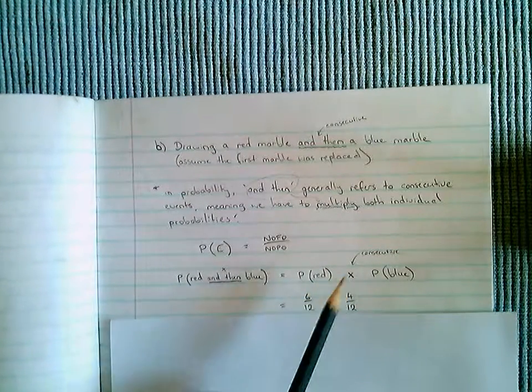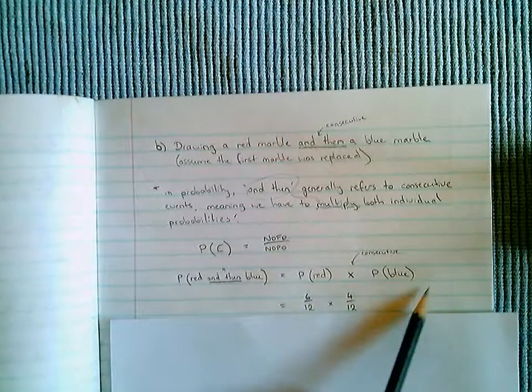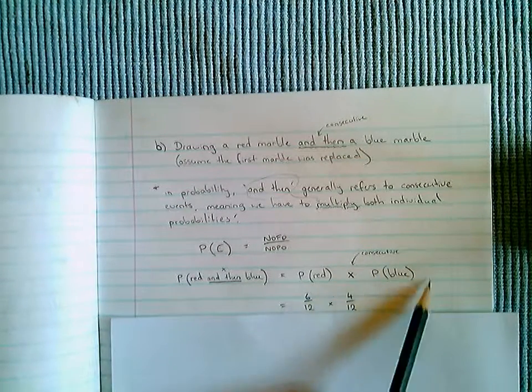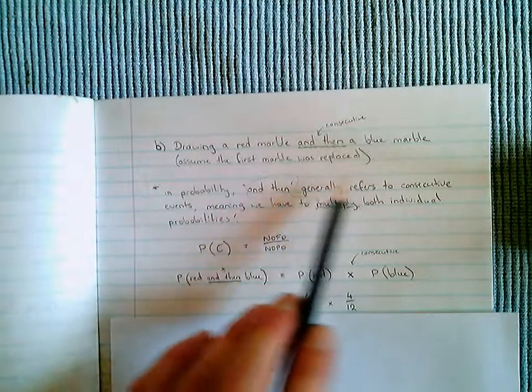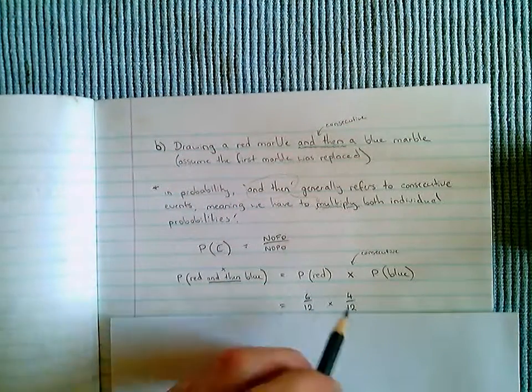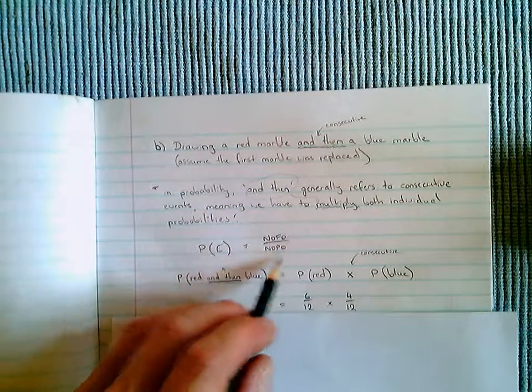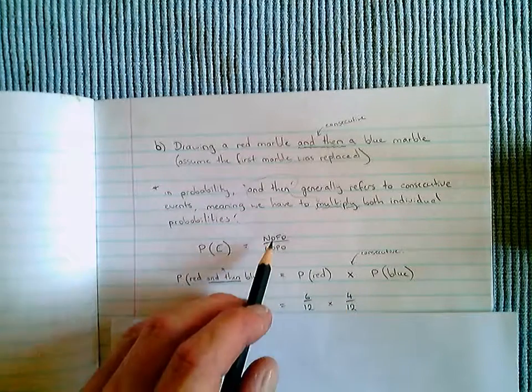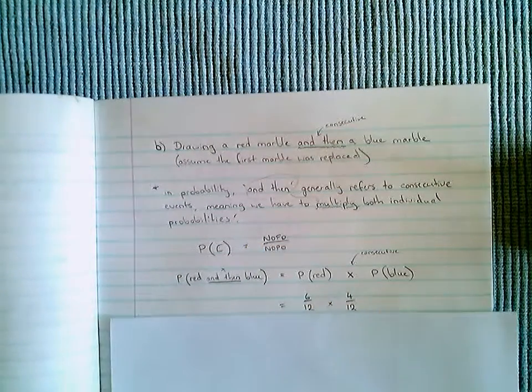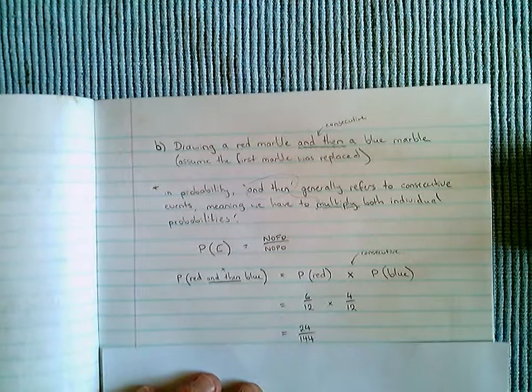We then multiply that result by the probability of drawing a blue, assuming that we replace that first ball. If we replace that first ball, there's 12 balls left in the bag, being the number of possible outcomes. As a numerator, the number of favourable outcomes for blue was 4, thus 4 divided by 12. We've now got two fractions, which we are simply being asked to multiply together. We can do that with a calculator, or with pen and paper, however you want. Quickest way would obviously be a calculator.